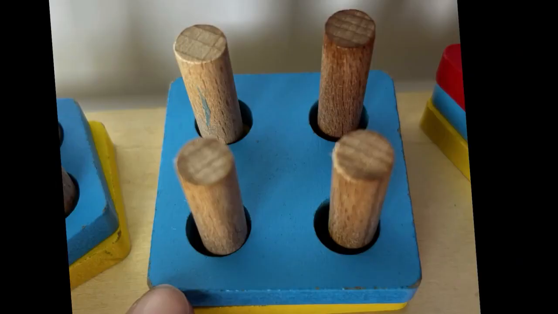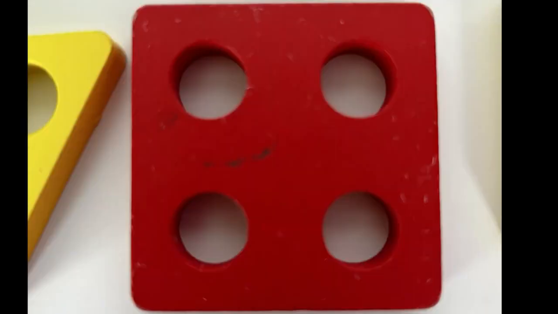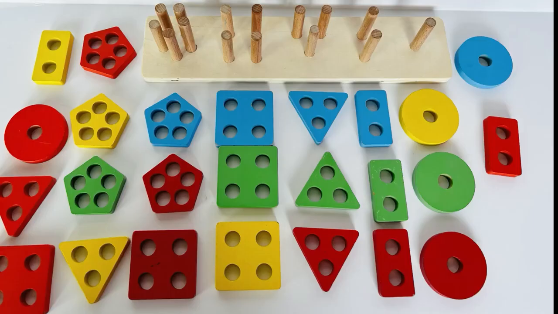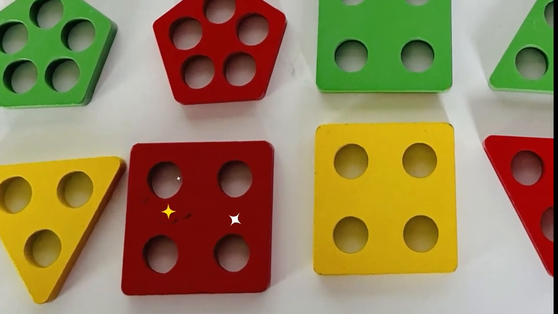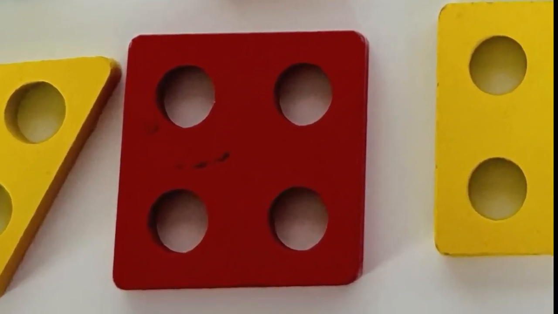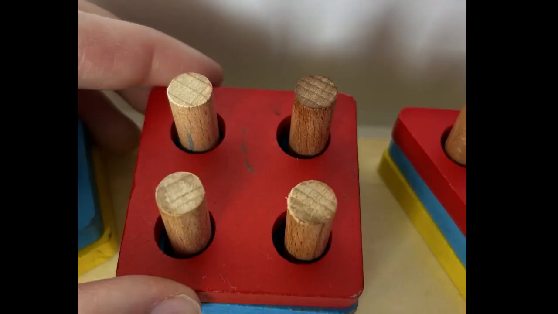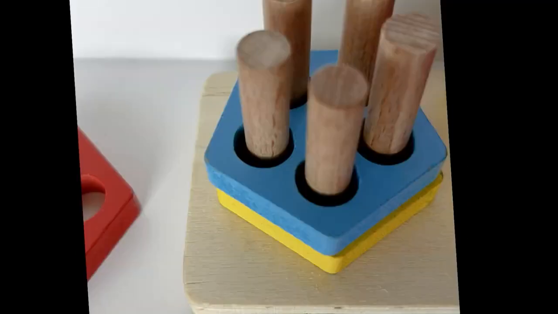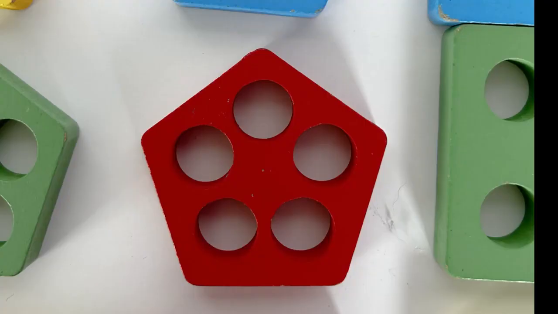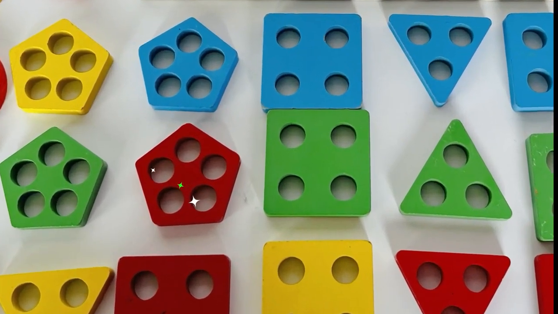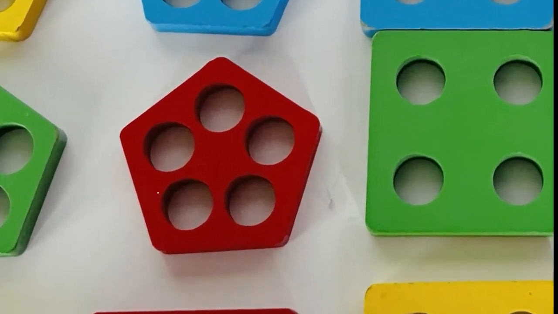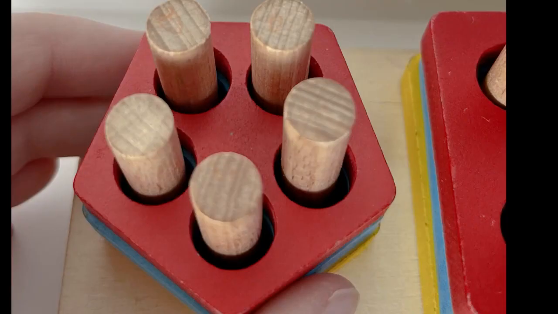There we go. What's up next? A square. Can you find our red square? Where could it be in all these shapes? Do you see it? Let's get that back on our puzzle. A red square. Now we need to find a pentagon. A red pentagon. Oh wow, you found that fast. Nice job. Let's get it back onto our puzzle.